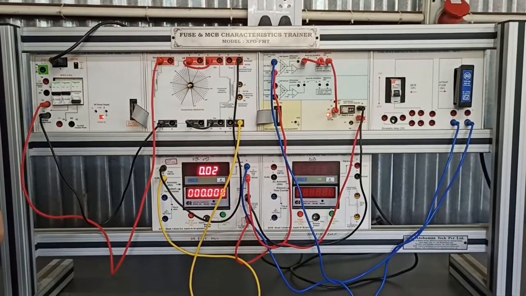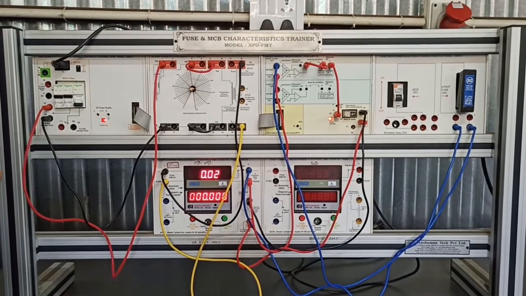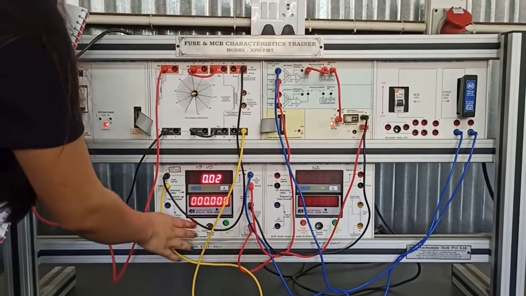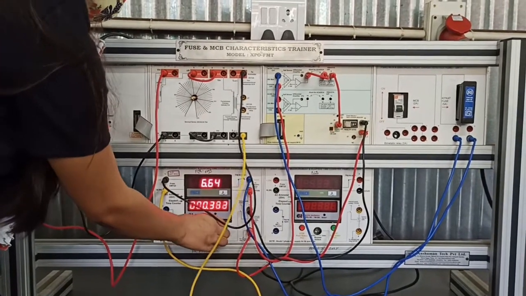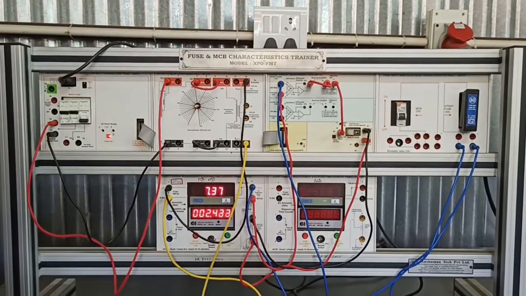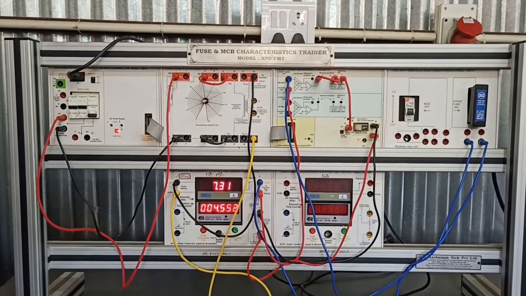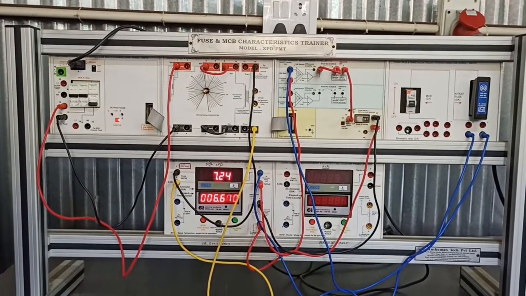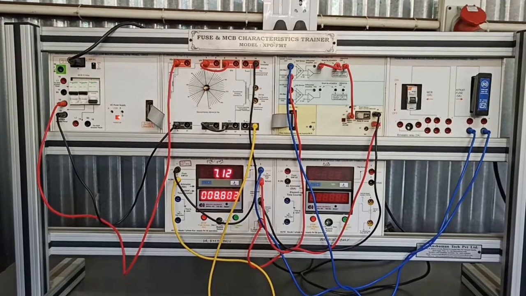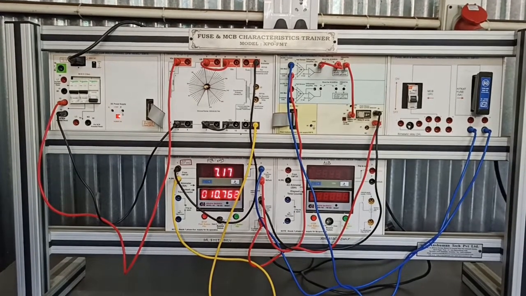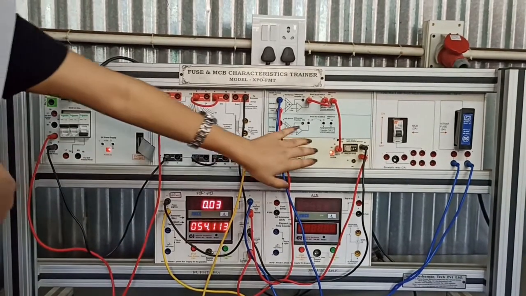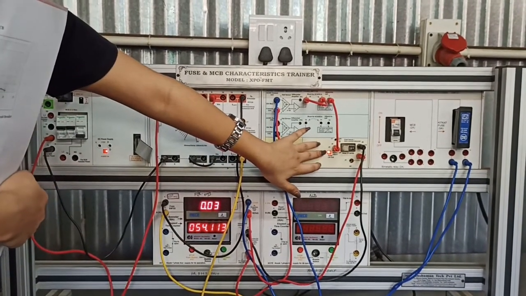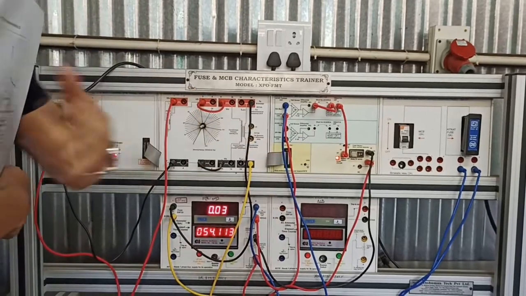We have set the current for 7.5 ampere, and now in order to observe the elapsed time, we will press the start button and close the bypass switch simultaneously and wait for the fuse to blow up. Now we have observed that the relay indicator is lit, and this indicates that the relay has tripped and the fuse has blown up.